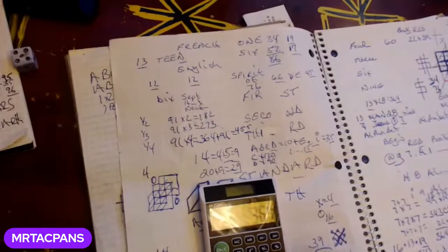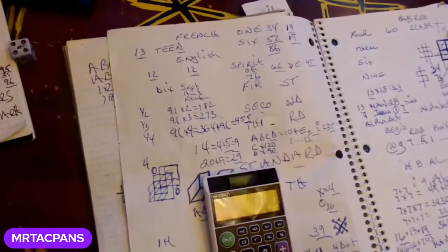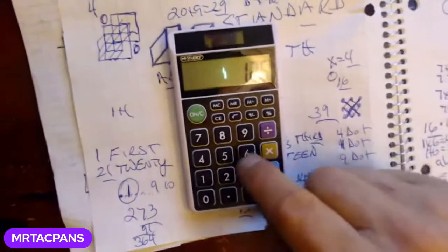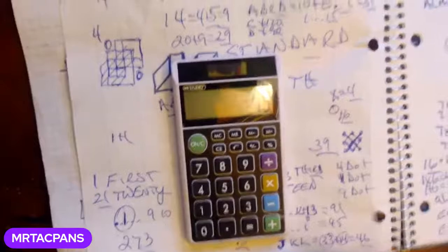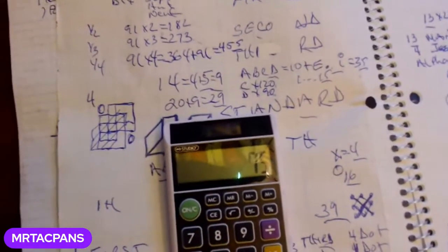364. 455 divided by 364 equals 1.25 times the 60 seconds we get is 75, back to the number in the moon.